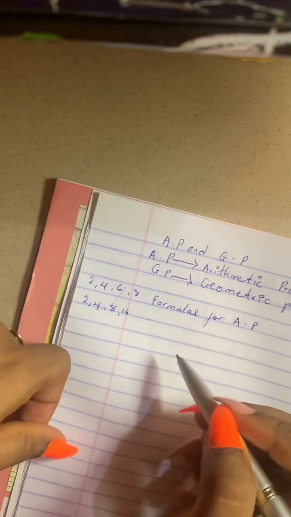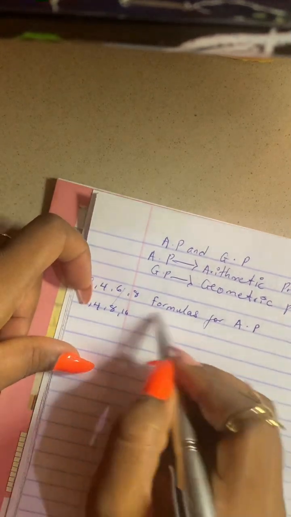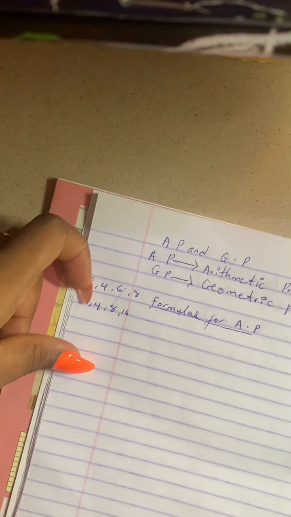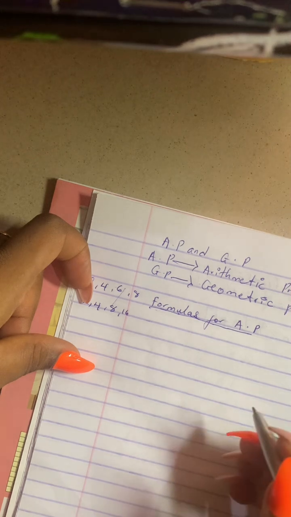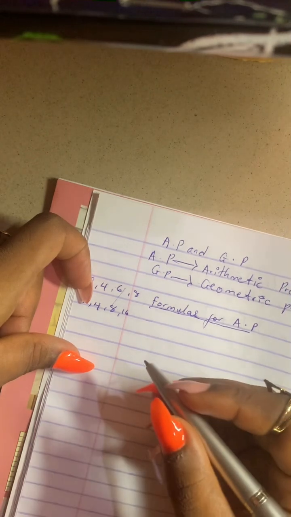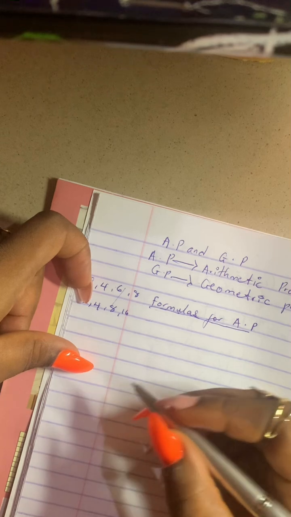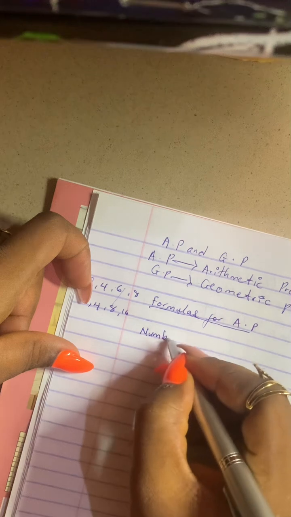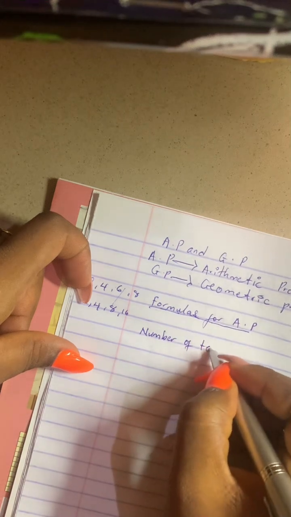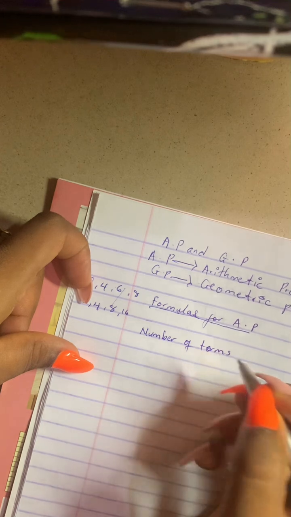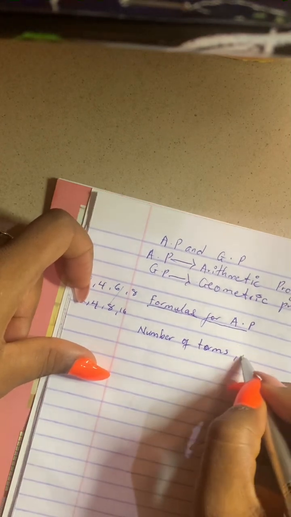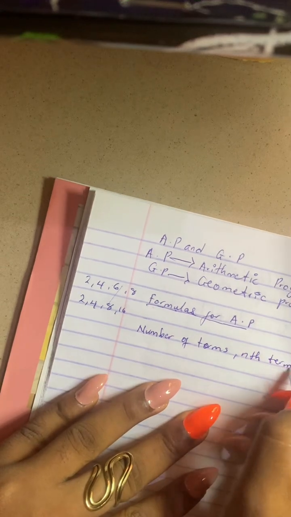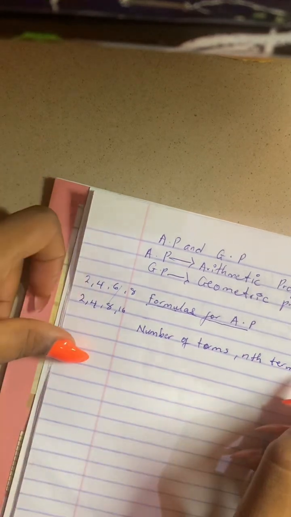Moving straight into the mathematical aspect, we're starting with the formulas for AP, and there are two major formulas we'll be needing for WAEC, NECO and JAMB and these basic exams. The first formula we're looking at is the nth term. In questions, most times it's represented as nth term.